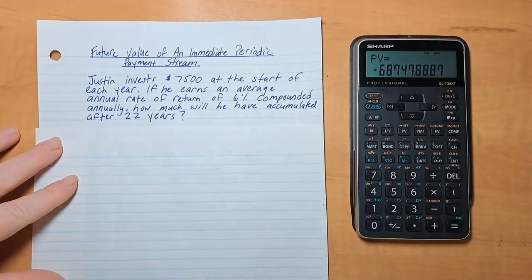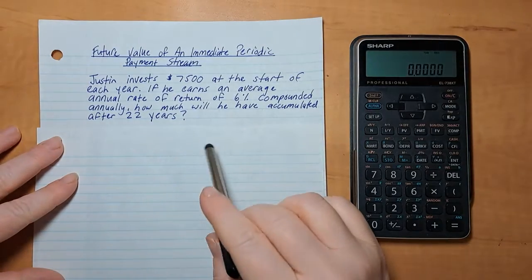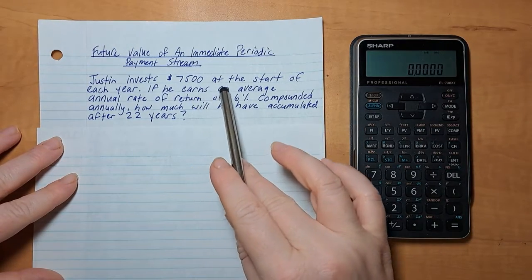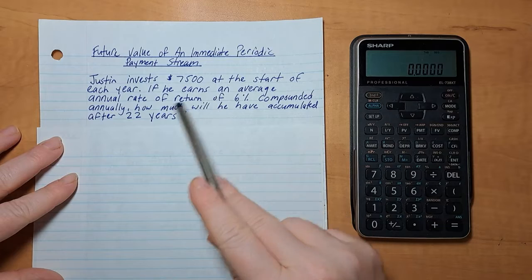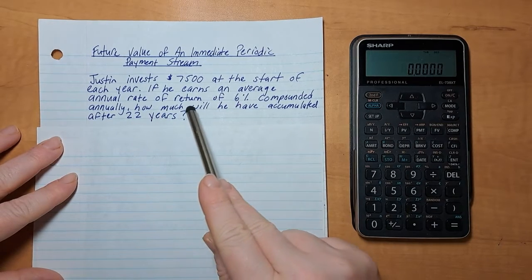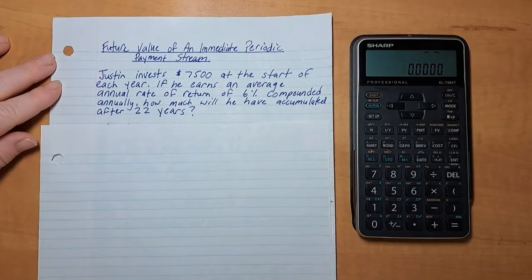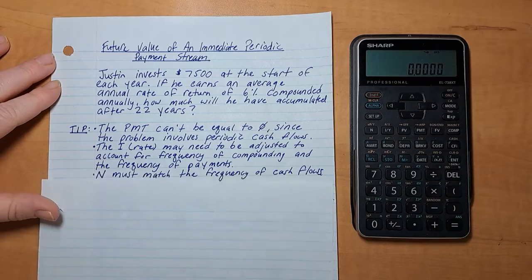Let's look at future value of an immediate periodic payment stream. Justin invests $7,500 at the start of each year. If he earns an average annual rate of return of 6% compounded annually, how much will he have accumulated after 22 years? This is a future value of an immediate periodic payment.